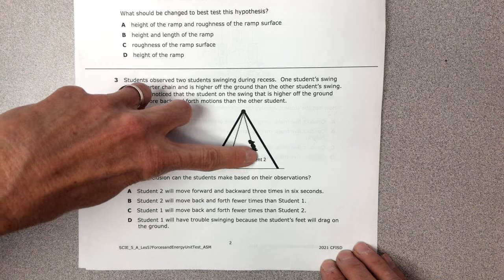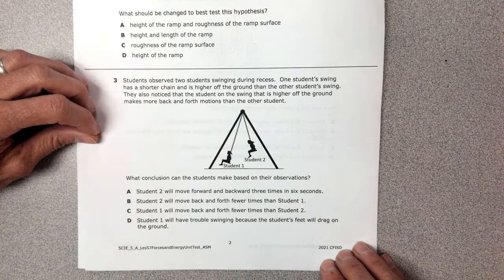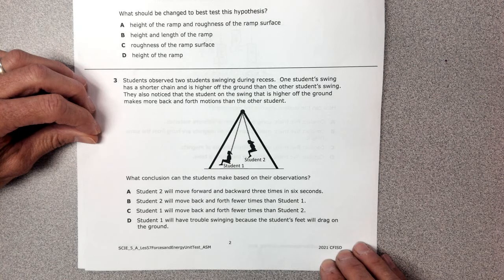Student 1, Student 2. A. Student 2 will move forward and backward 3 times in 6 seconds. B. Student 2 will move back and forth fewer times than Student 1. C. Student 1 will move back and forth fewer times than Student 2. D. Student 1 will have trouble swinging because the student's feet will drag on the ground.